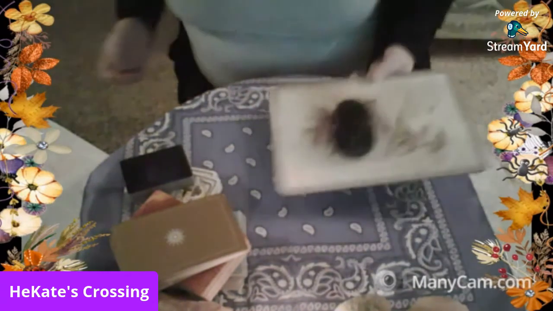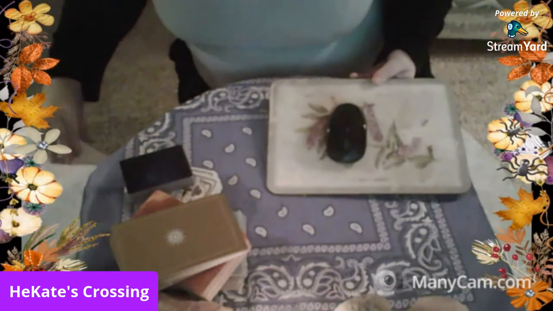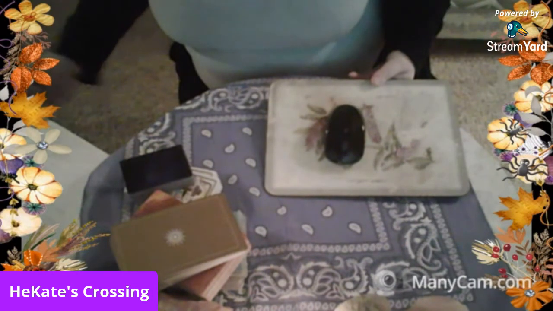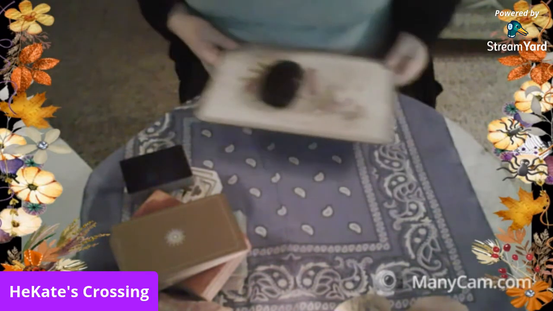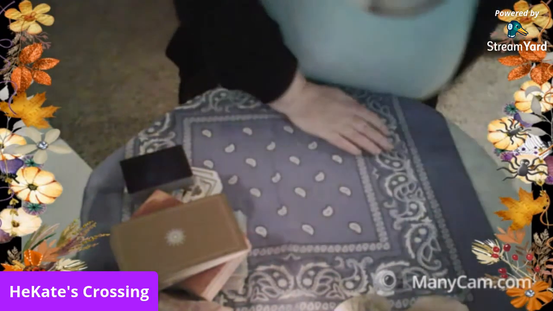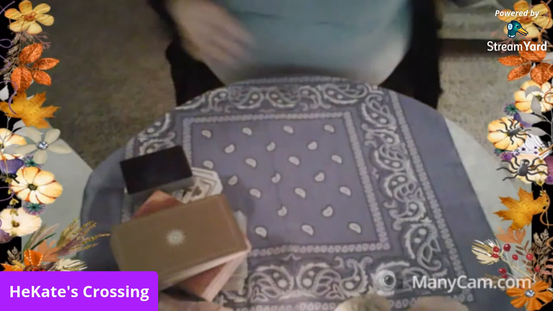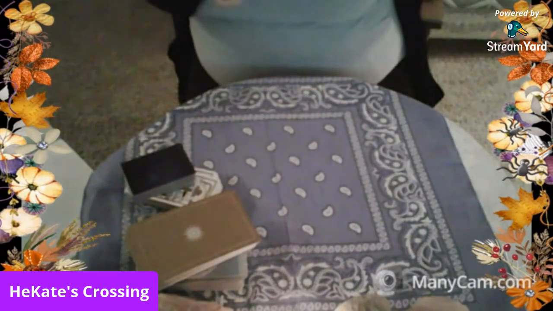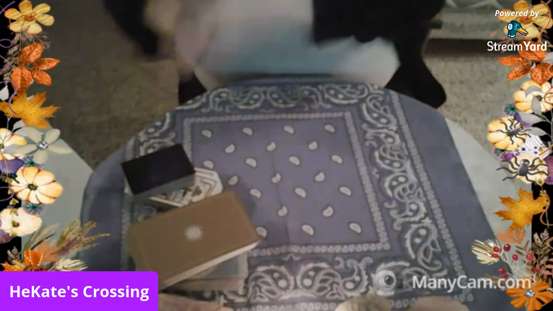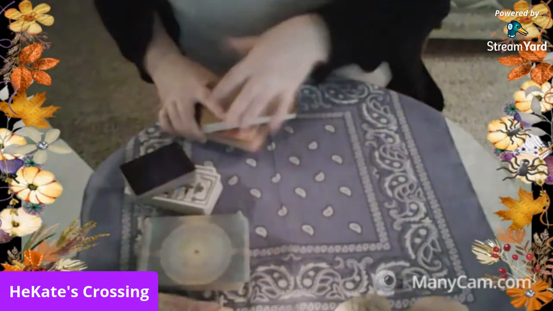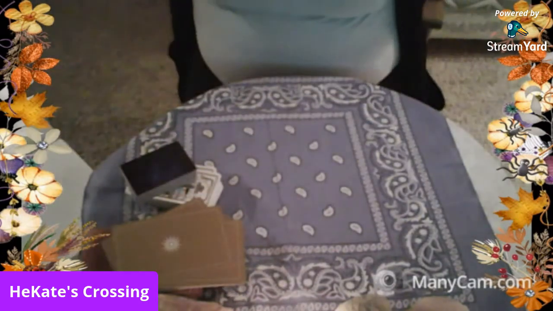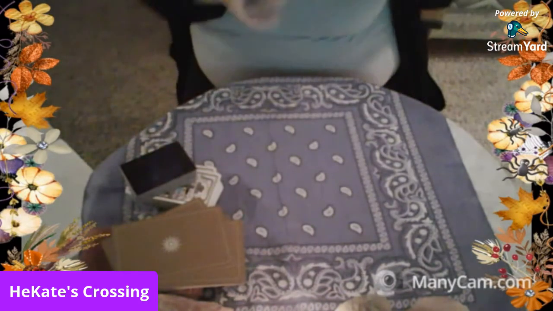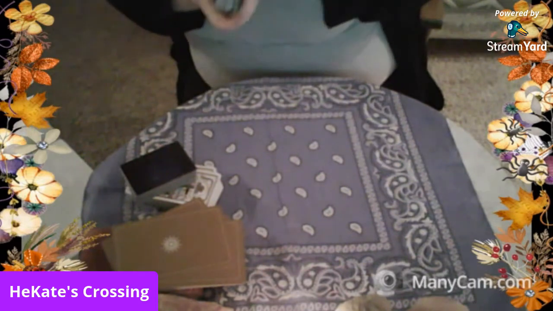So I'm just doing one last spread. I've actually got a couple of spreads that I'm doing. The next spread I'm working on uses the animal cards. This is the animal medicine.